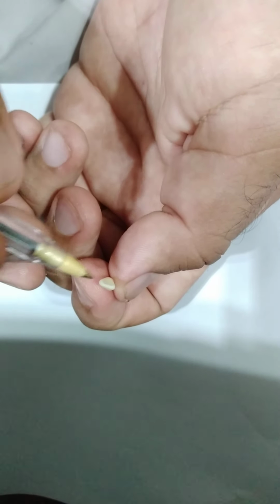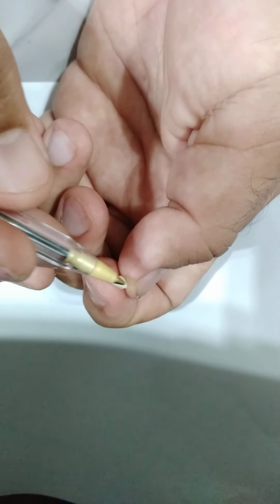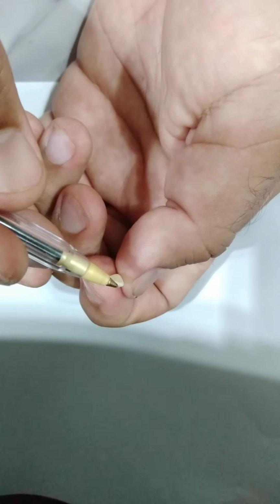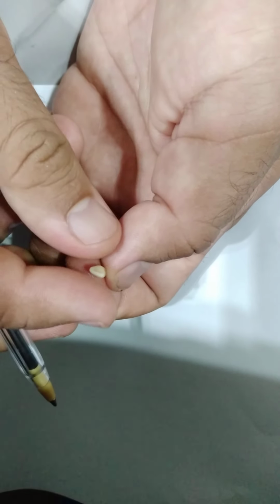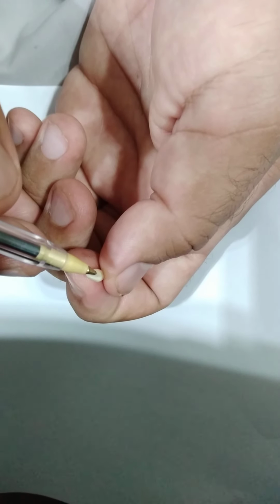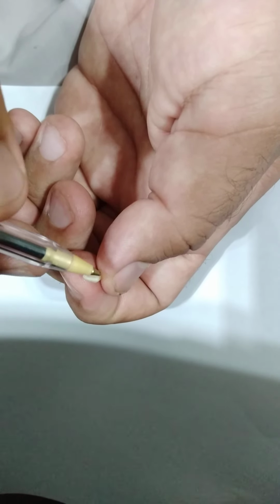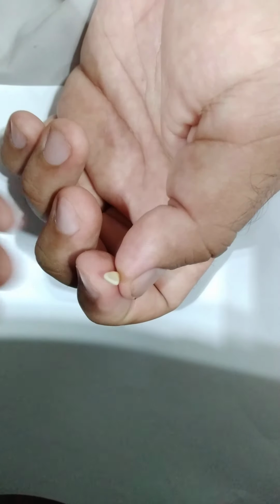In deciduous maxillary central incisor, the crown was wider mesiodistally, but in this case it is not so wide. The mesial and distal portions of the crowns are symmetrical.